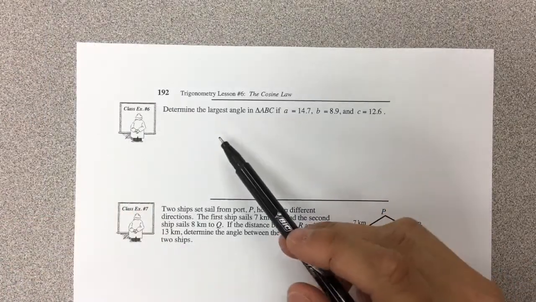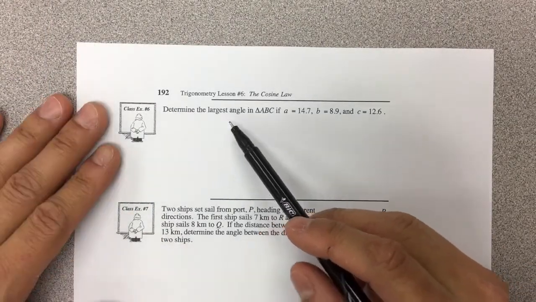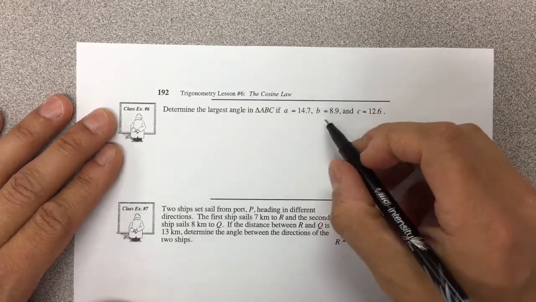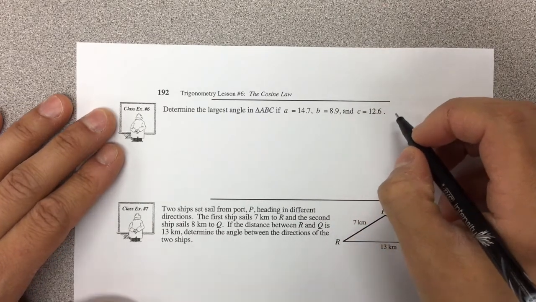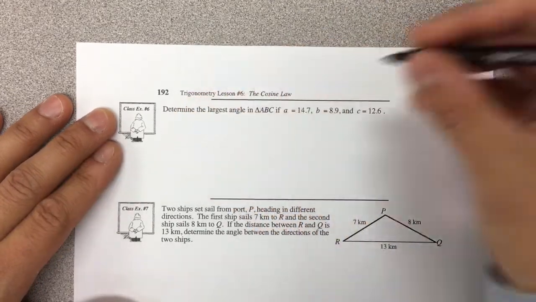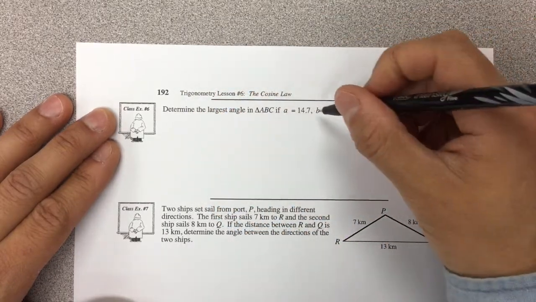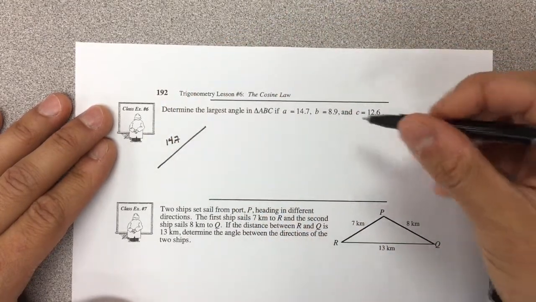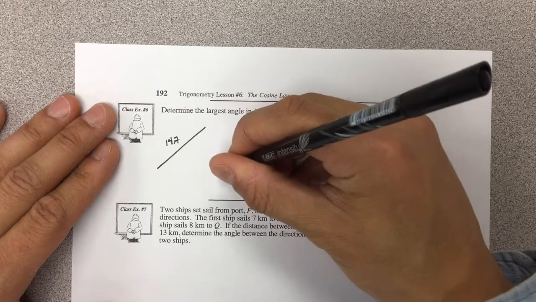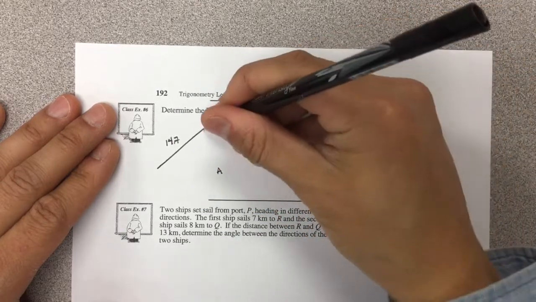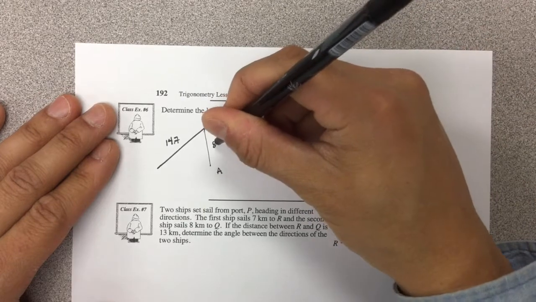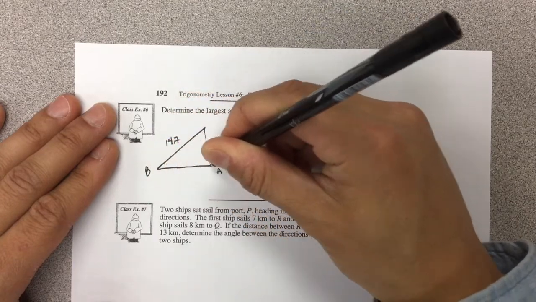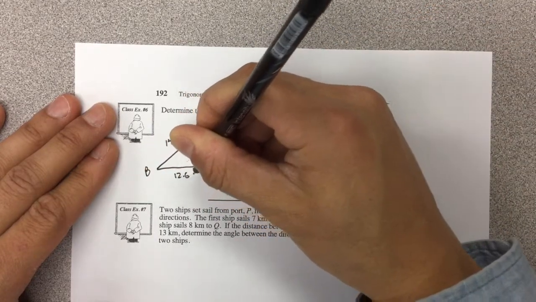So the last example we're going to look at today is class example number 6. Determine the largest angle in triangle ABC if A is equal to 14.7, B is equal to 8.9, and C is equal to 12.6. So my largest side here is side A, and so we'll call that 14.7, and then I have side B here, which would be 8.9 centimeters, and then I have C, which is 12.6 centimeters.